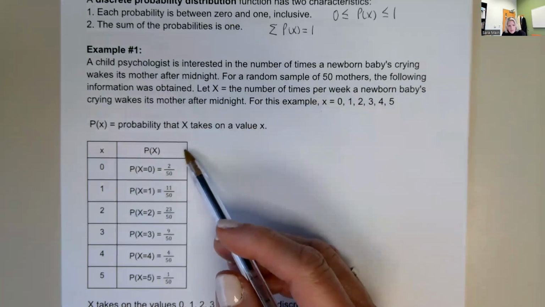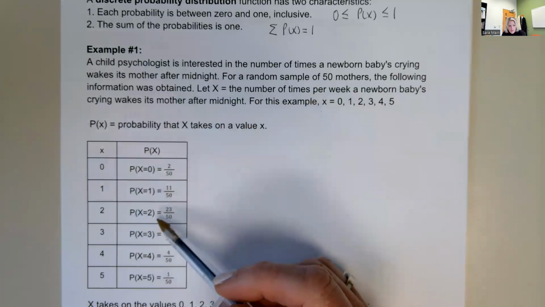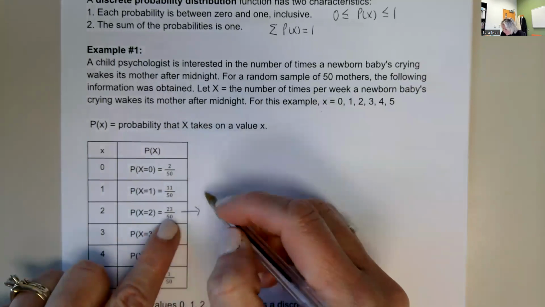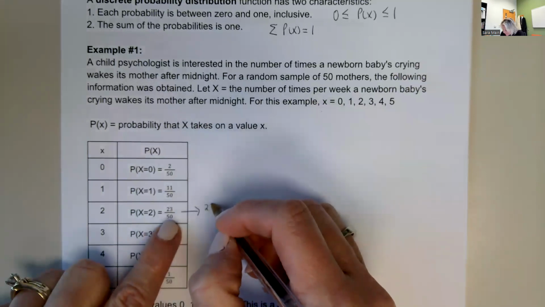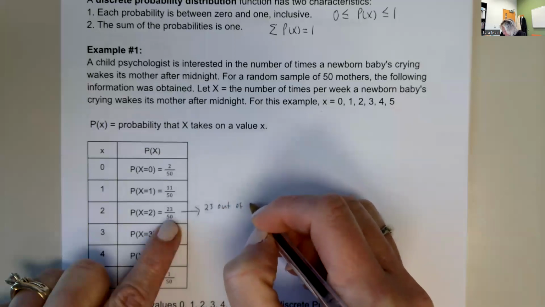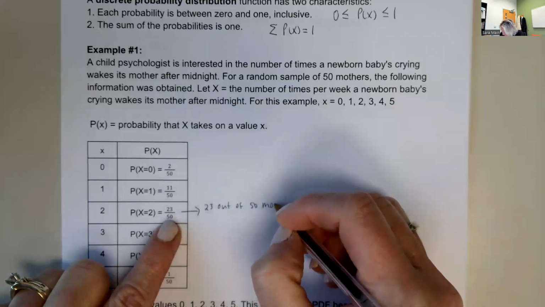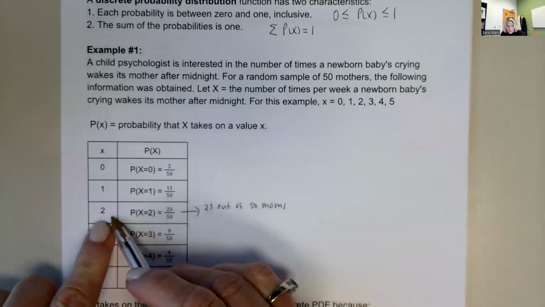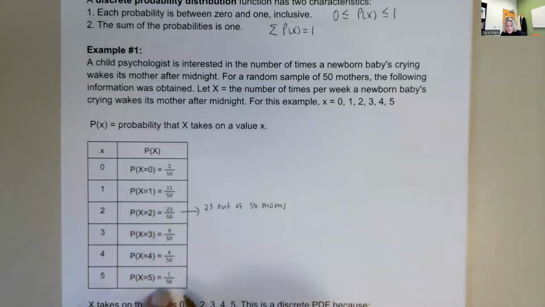This is what the probability distribution would look like. So what this says is there were 23 out of the 50 mothers whose baby woke them 2 times in the last week. There was only 1 mother down here whose baby woke them 5 times.